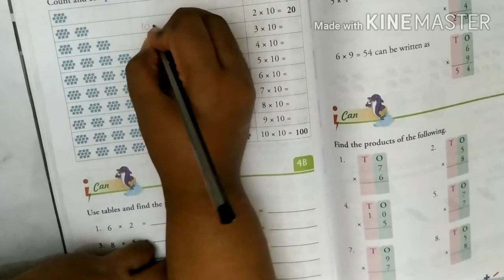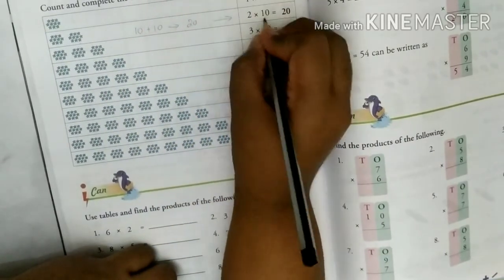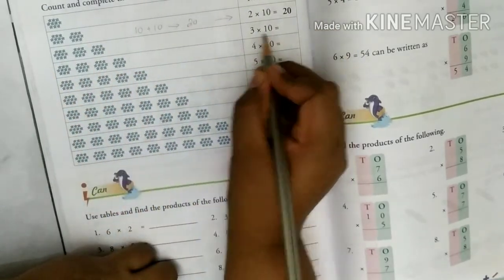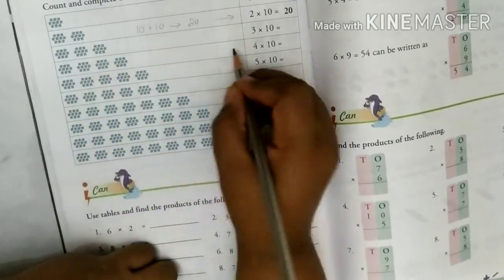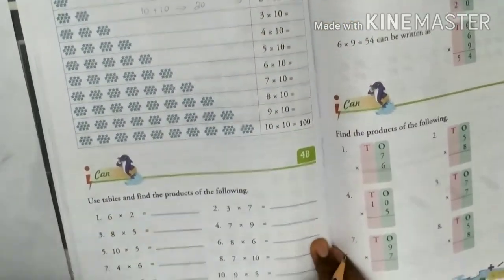So just see, one packet has 10 stars, then 2 packets have 10 stars each, will be 10 plus 10. Now 10 plus 10 is 20, and this can be written as 2 into 10. Similarly, we have 3 packets, that will be equal to 30. 4 packets, that will be equal to 40. So write the table over here, right?